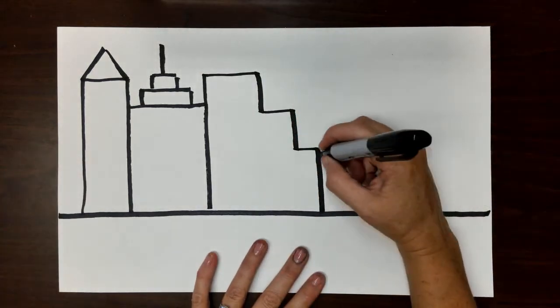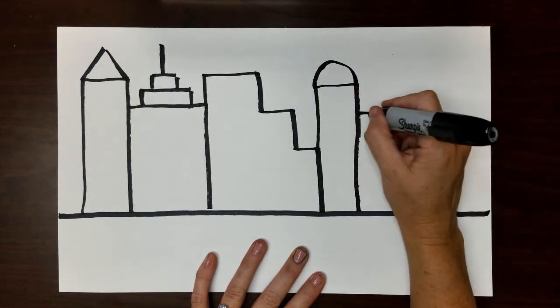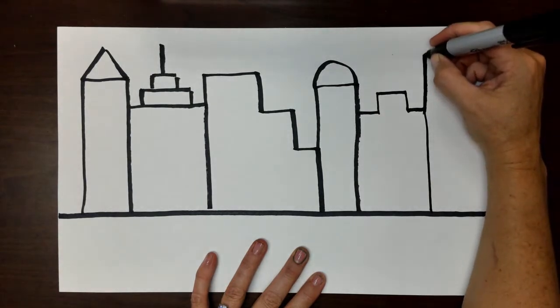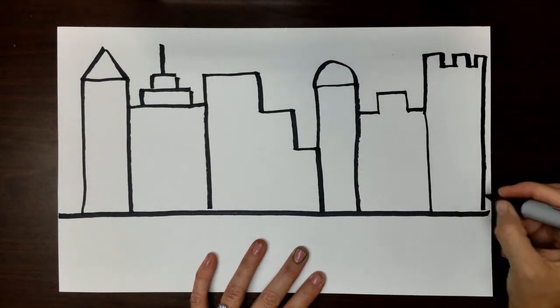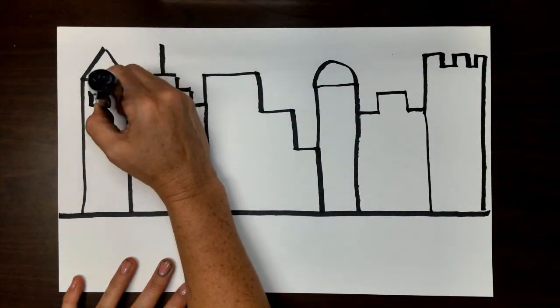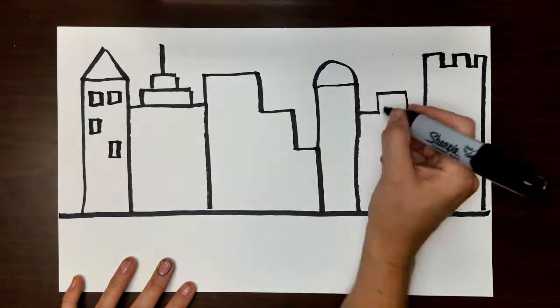Think about all of the different types of buildings you might see in a city. How can you use lines to show their different roofs? How can you use lines to show the outline of the building? Notice how when my lines are closed and touch each other, a shape forms. Everything that you draw can be created from lines and shapes.